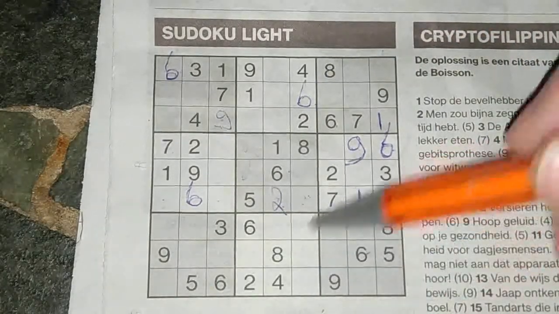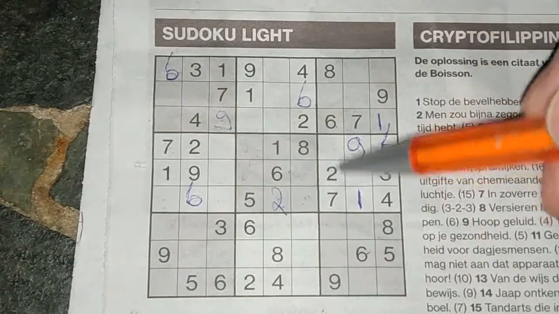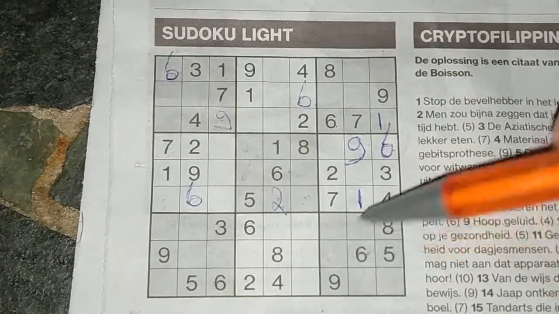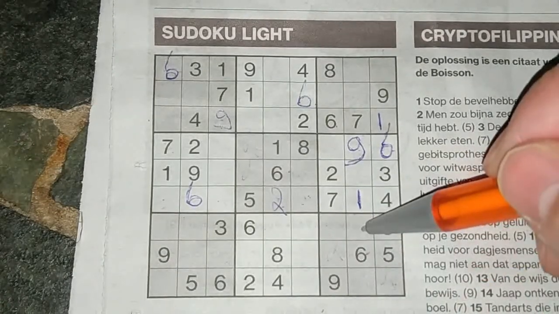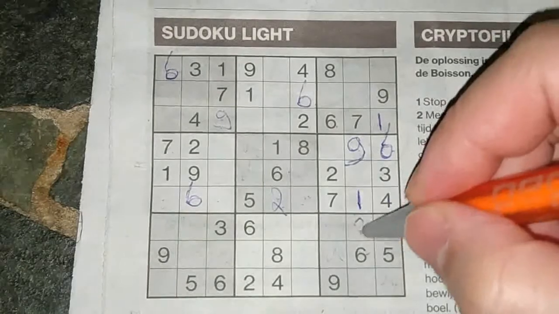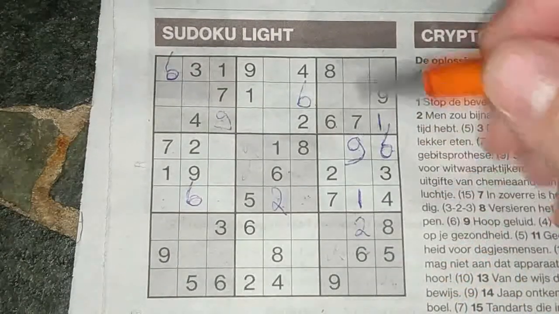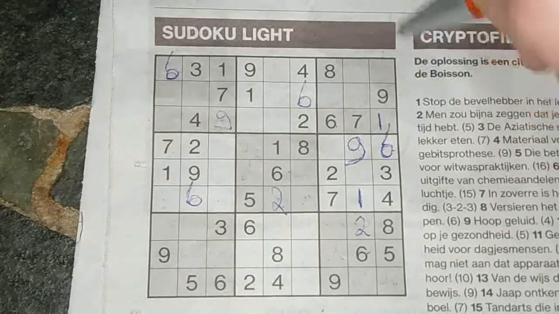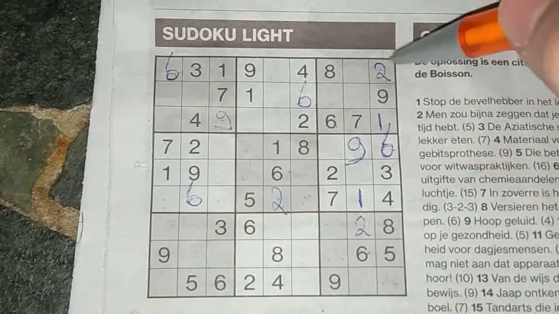This big square, one of the missing numbers is a 2. I see here 2, so no 2 in these two boxes. I see there 2, so no 2 in these two boxes. One box remains for the 2, it should be this one. 2 in this column, 2 in that column. So in the last column, the only place for the 2 should be here.